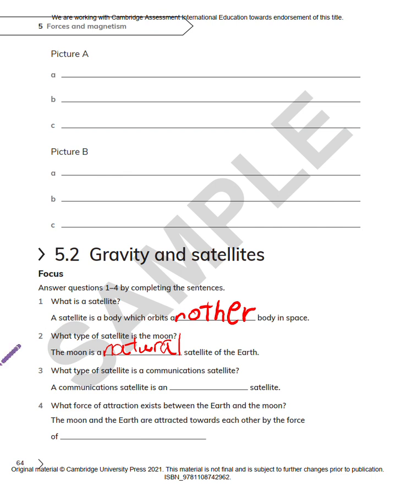What force of attraction exists between the Earth and the Moon? The Moon and the Earth are attracted towards each other by the force of gravity.